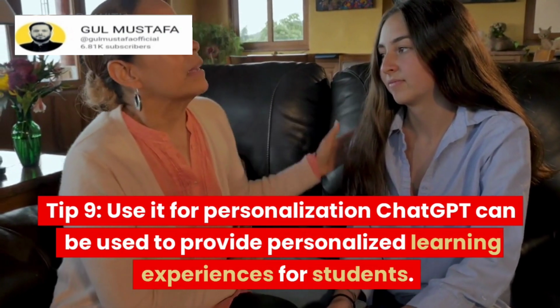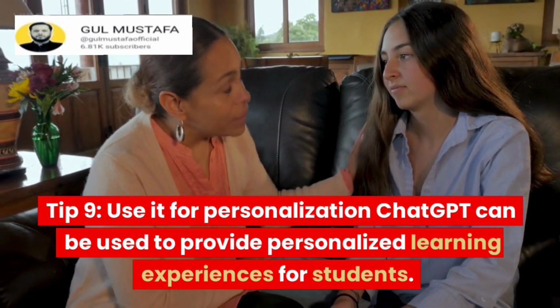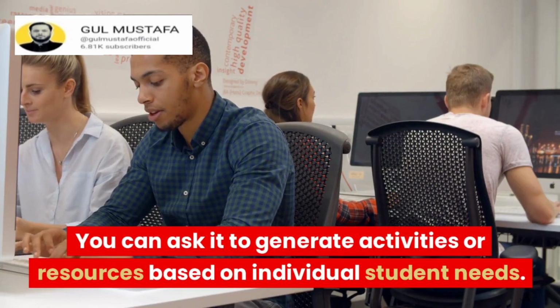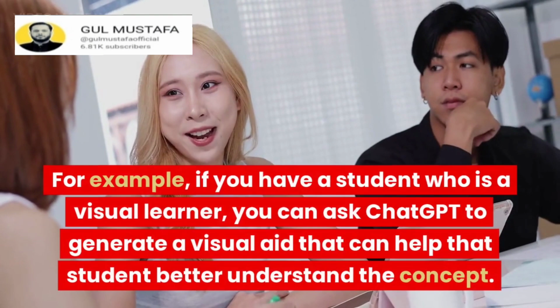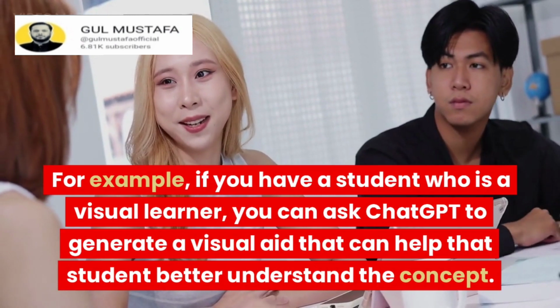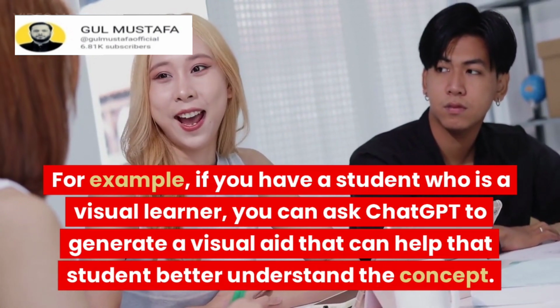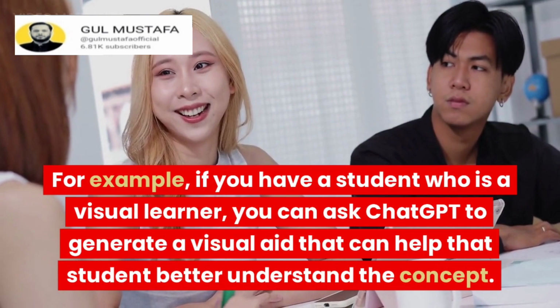Tip 9. Use it for personalization. ChatGPT can be used to provide personalized learning experiences for students. You can ask it to generate activities or resources based on individual student needs. For example, if you have a student who is a visual learner, you can ask ChatGPT to generate a visual aid that can help that student better understand the concept.